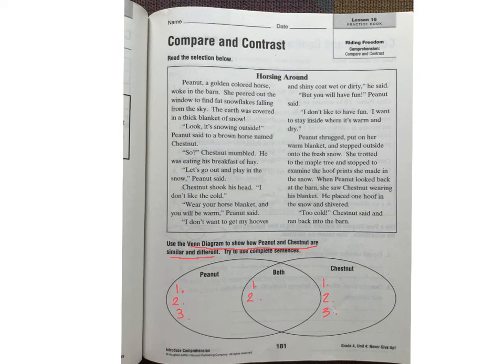And the name of the story is Horsing Around. So I'm guessing that these Peanut and Chestnut are horses. So on Peanut's side, you're going to write things that are just him. Chestnut is just that horse. And then what do they have in common? Both of them in the middle. All right, let's read the story.